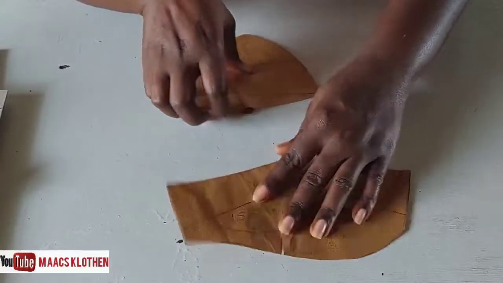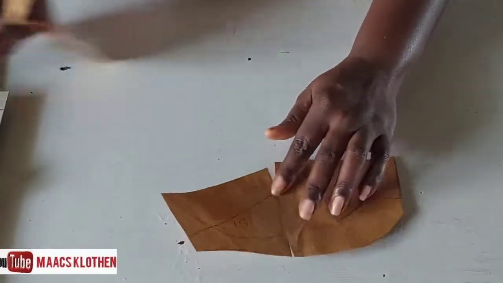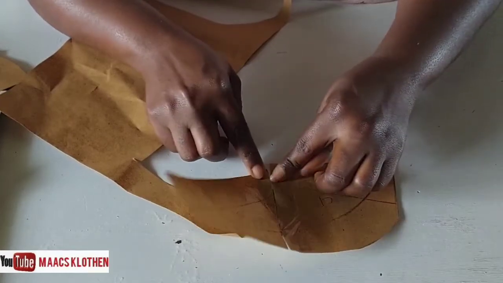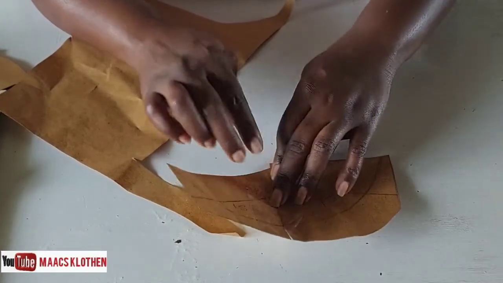So like this is okay. We join it together this way. Or if this doesn't join together well, don't worry, you can still join it together this way.